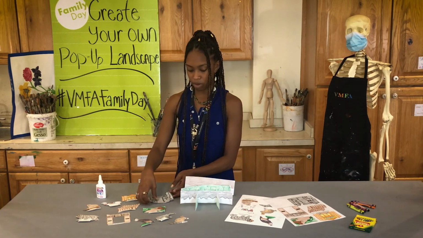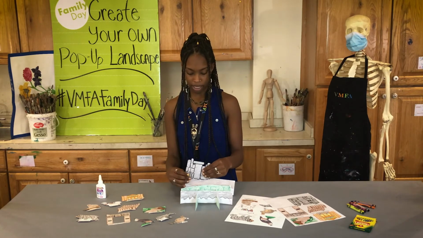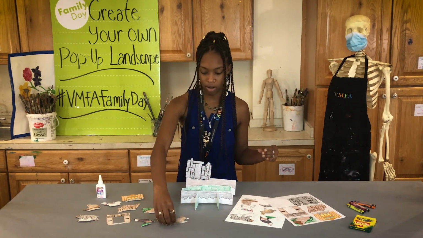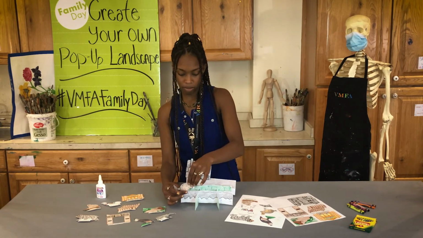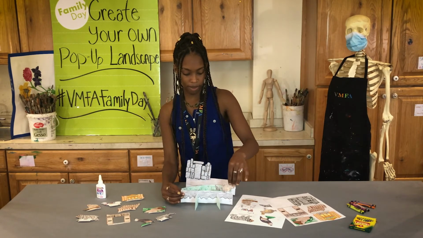So for example, this fortress is pretty large, so I'm going to put that in the background because you will still be able to see it. Meanwhile, my vizcacha is a little bit smaller, so this is going to go in the foreground, maybe over here.